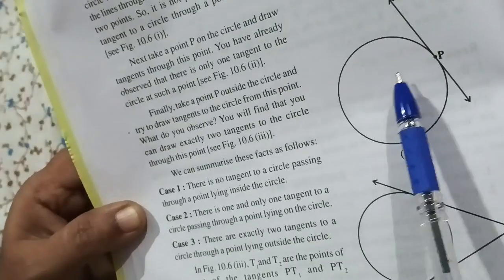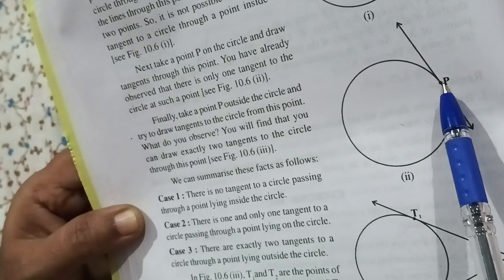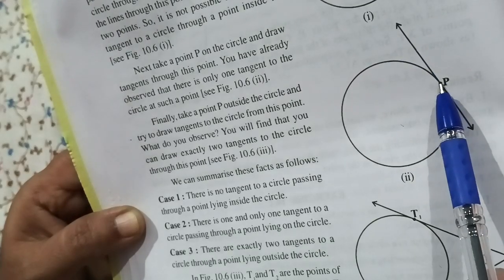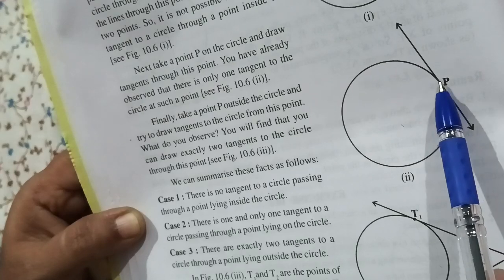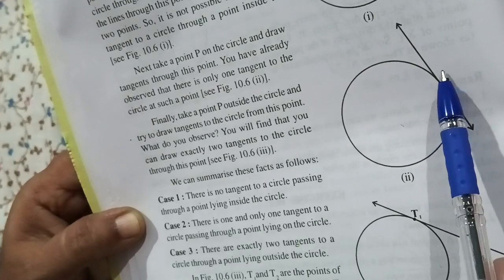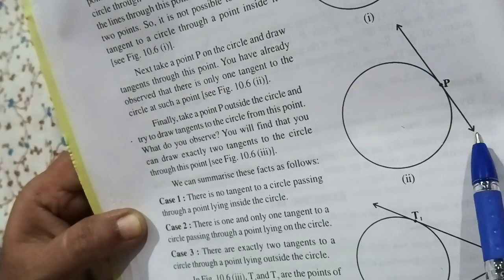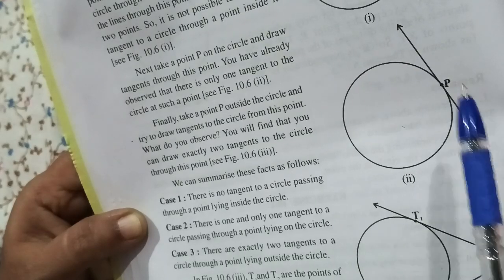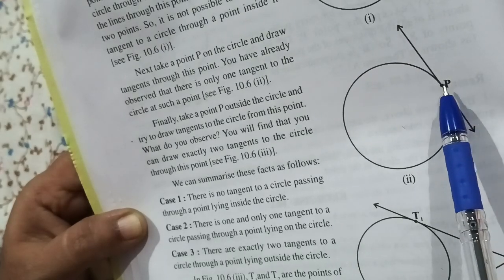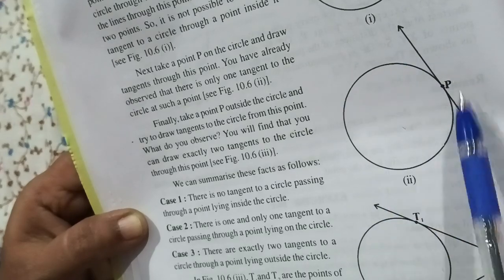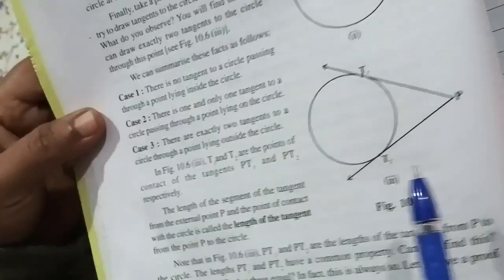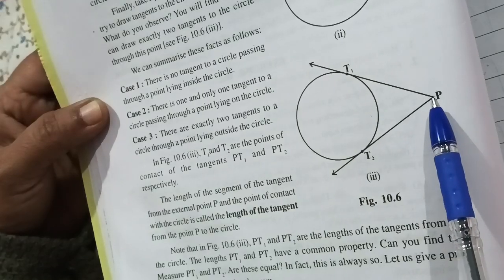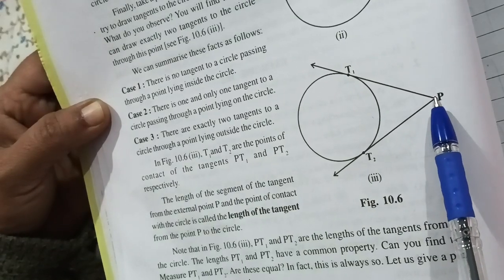When I compare that to the second figure, what is this line? That is a tangent, which touches the circle at exactly one point. So we can call this a tangent, and the point lies on the circle. Now let us consider the next figure, where the point is outside.